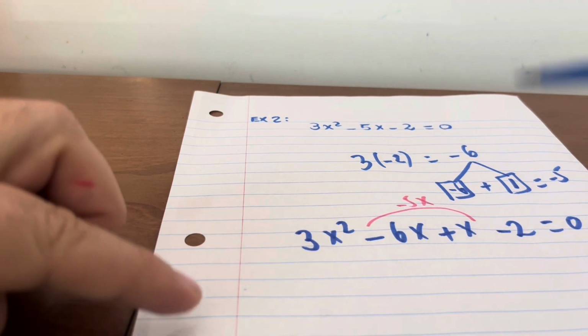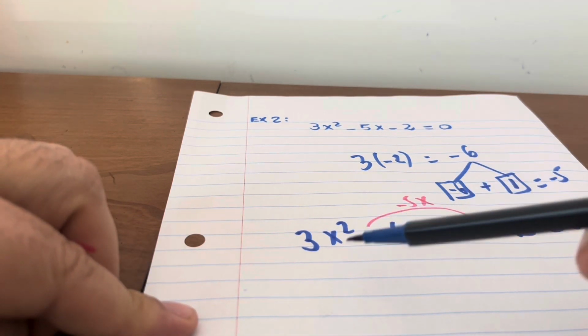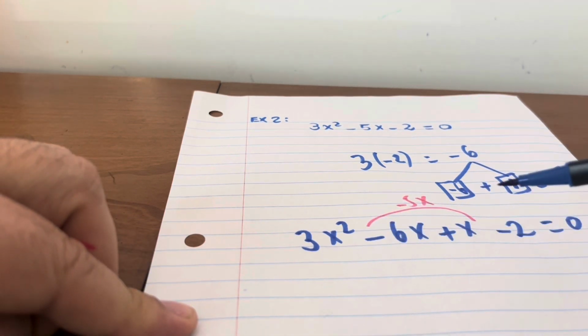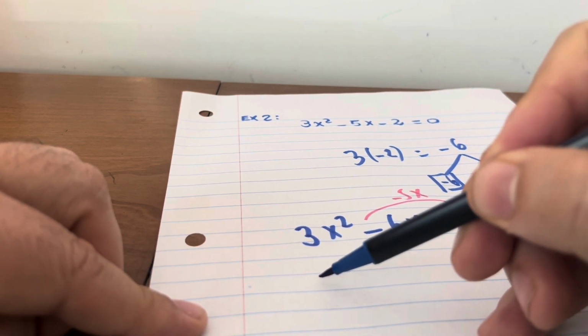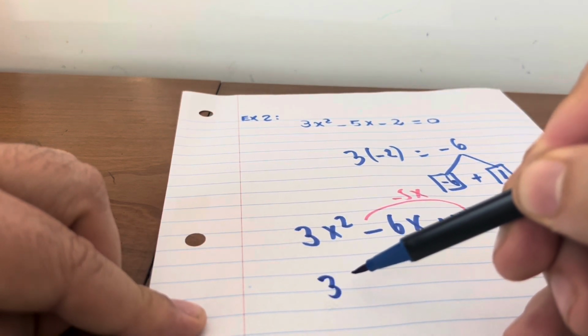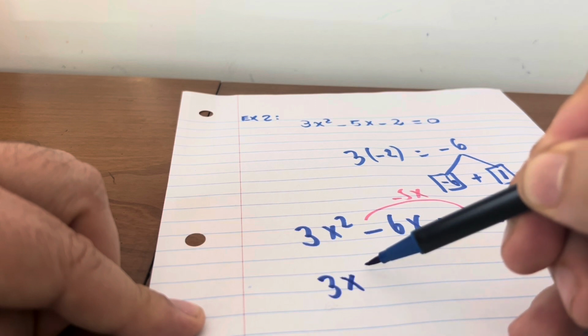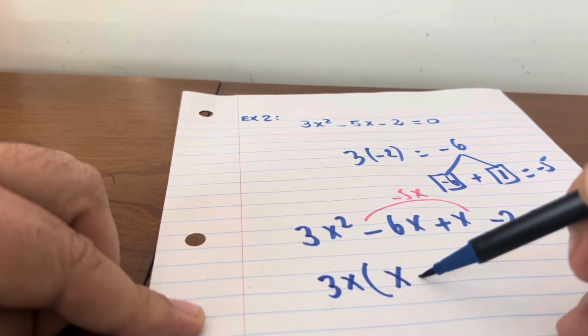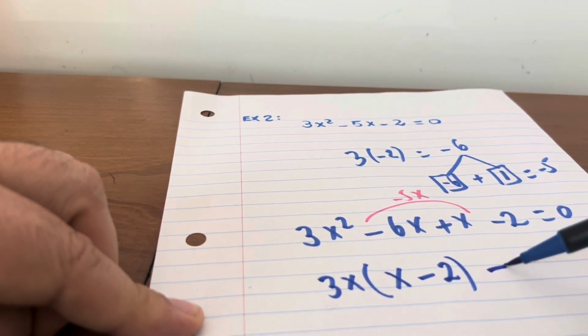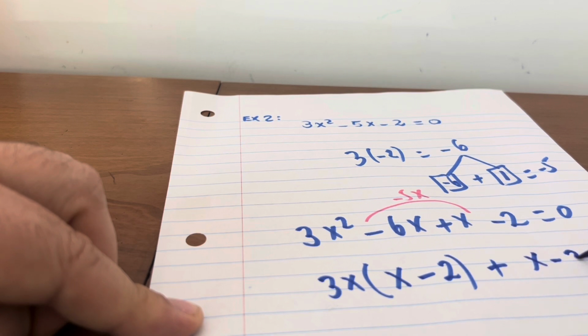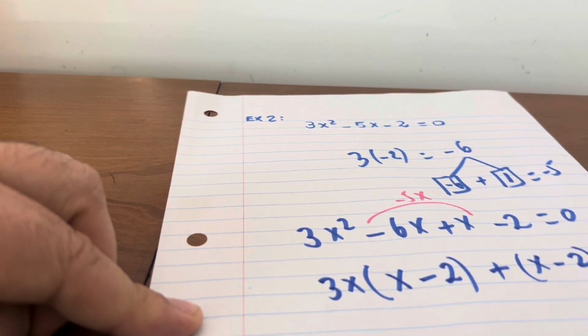Now we do factoring by grouping. We group 3x squared minus 6x together. The greatest common factor here is going to be 3x. What remains is x minus 2, plus here we have x minus 2 equal to 0.